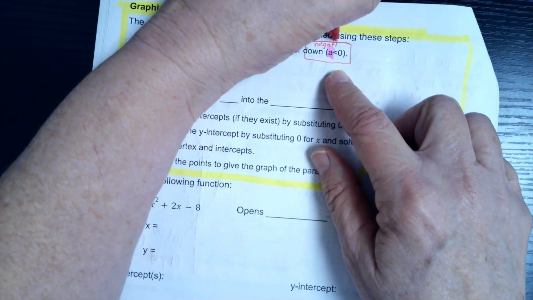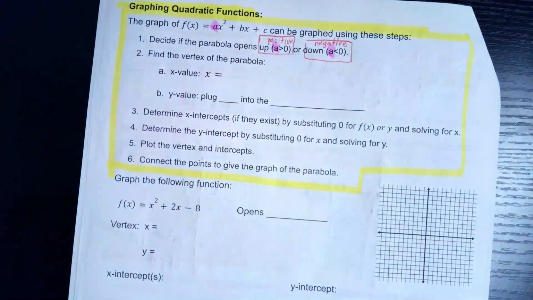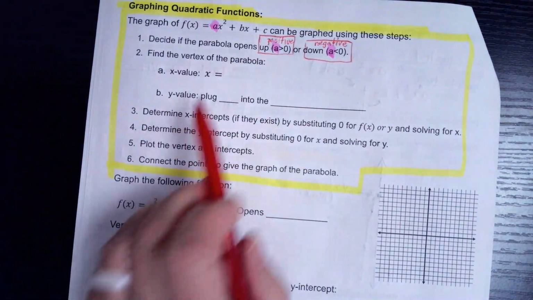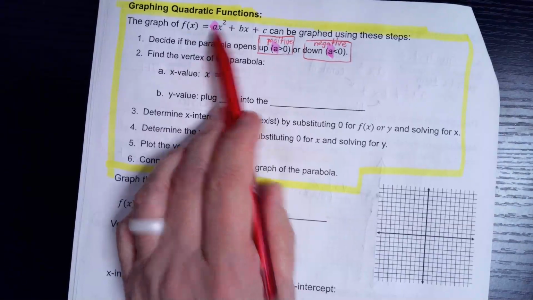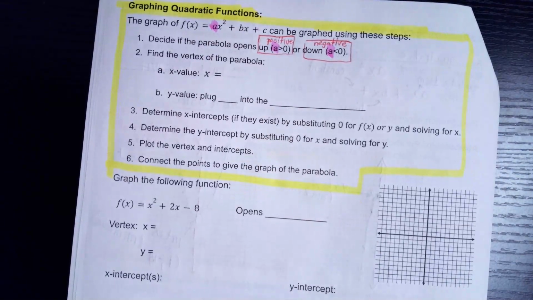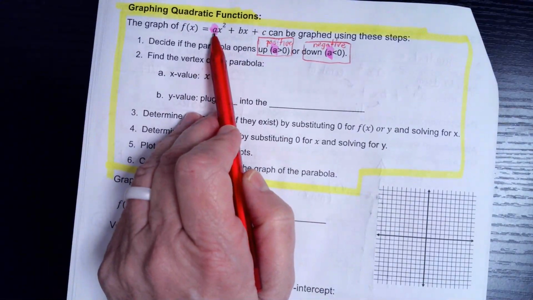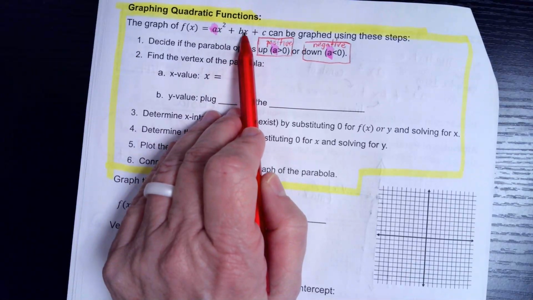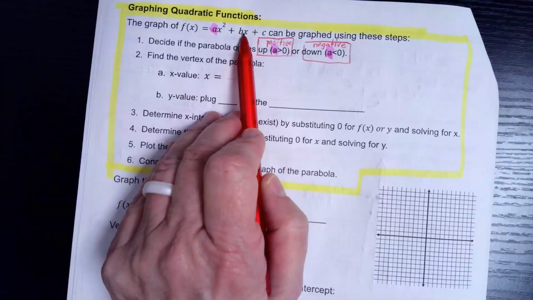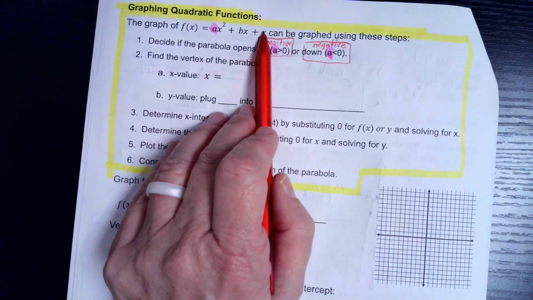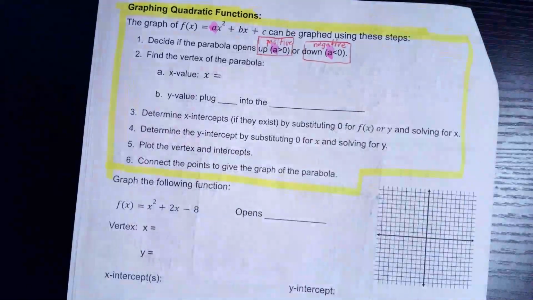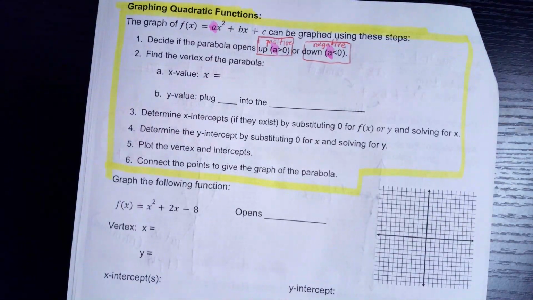You'll hear me say the leading coefficient. But it's only leading if you make sure your x squared term is first. If these are all out of order, I would rewrite it in order with the quadratic term first, followed by the, what do we call this term? Linear, and the constant will be last. Okay? All right.